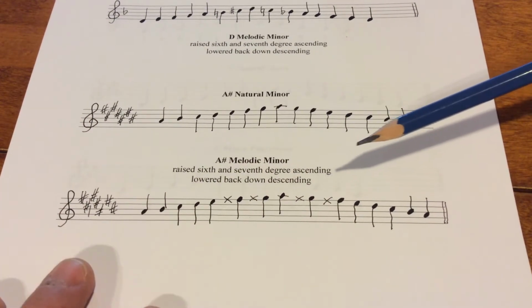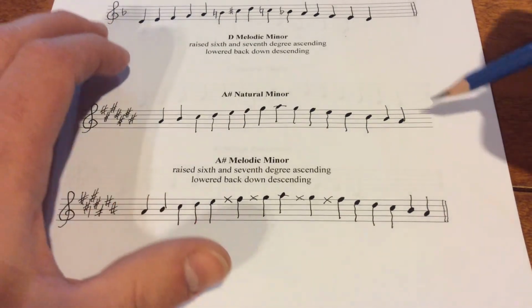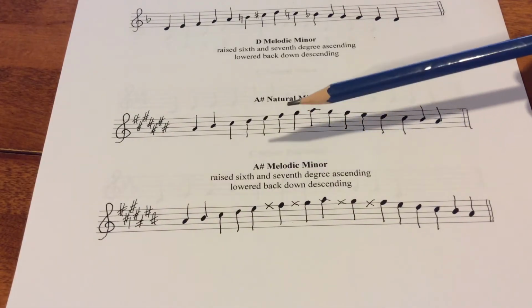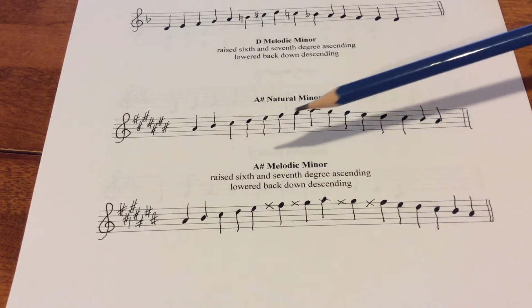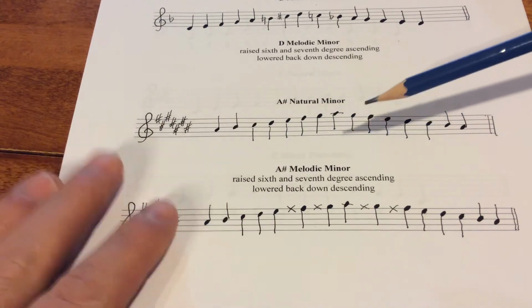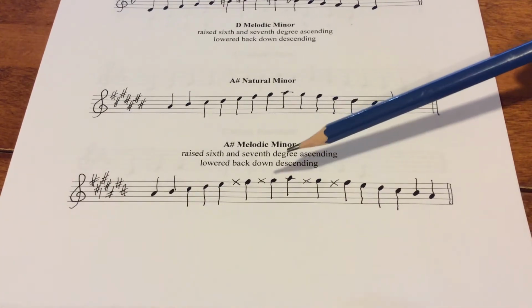Our next example, A sharp natural minor. Ooh, our favorite key signature, everybody's favorite key. Oh, I'm just going to put a double bar line there. 7 sharps, relative minor of C sharp major. So A sharp natural minor, once we have our 7 sharps, it's just writing the notes of the scale and showing what those are. Compare this to the A sharp melodic minor scale.